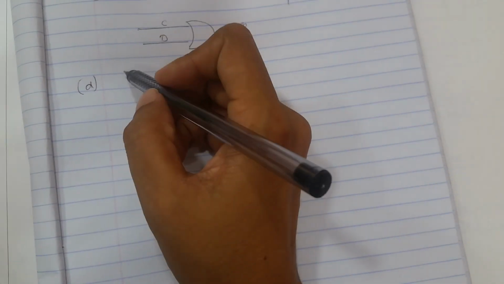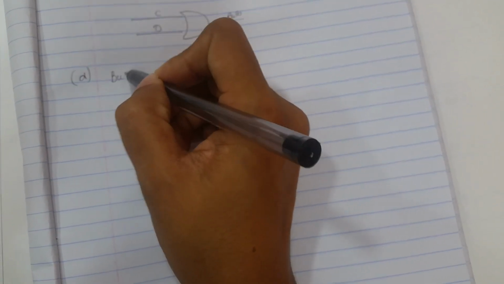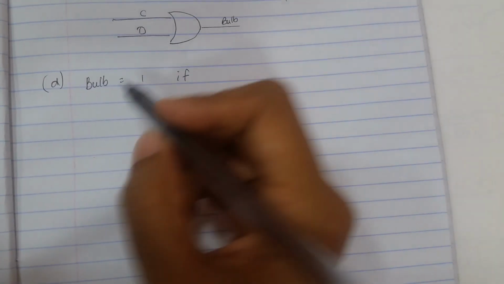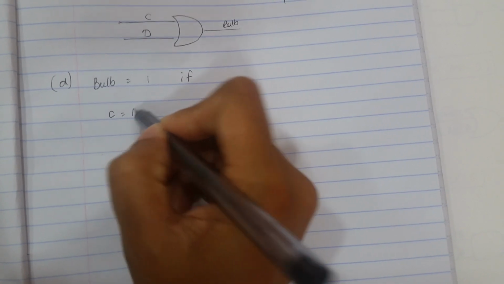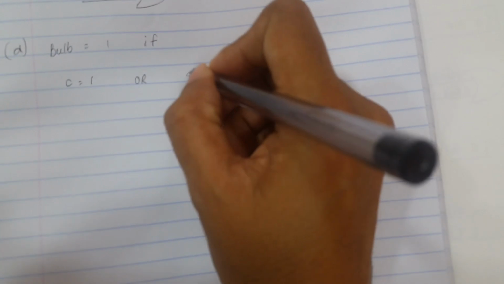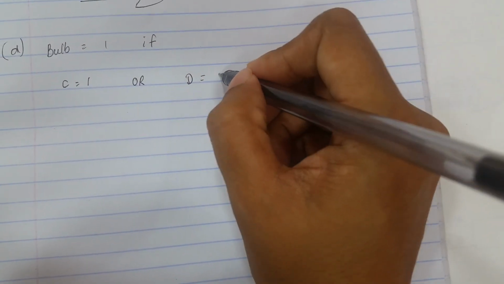Alors, B bulb equal to 1 if C is equal to 1, O D is off. So which D is off? D is equal to 0.